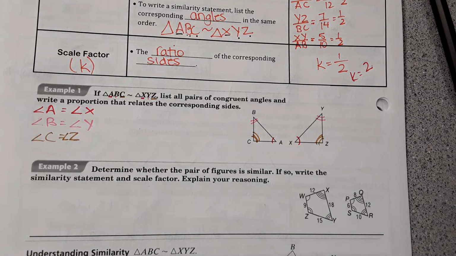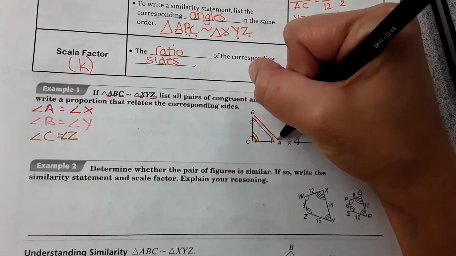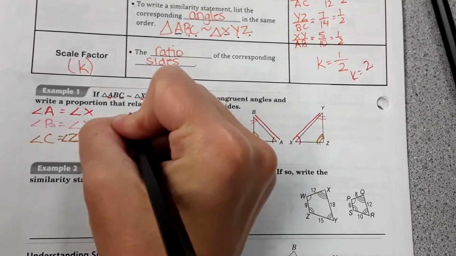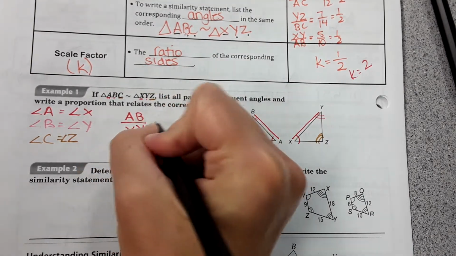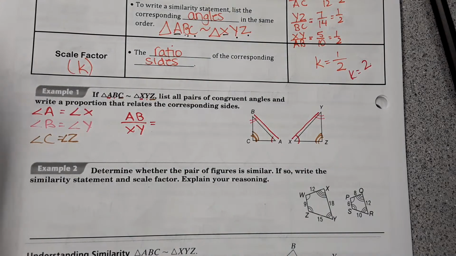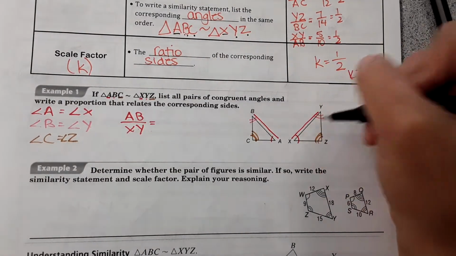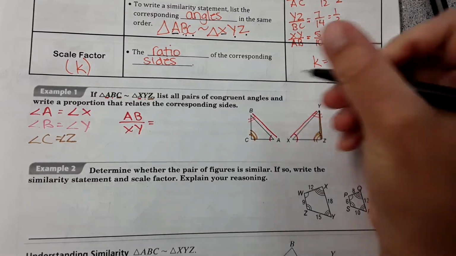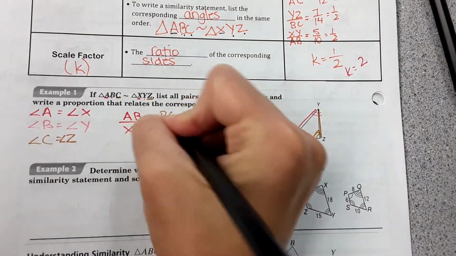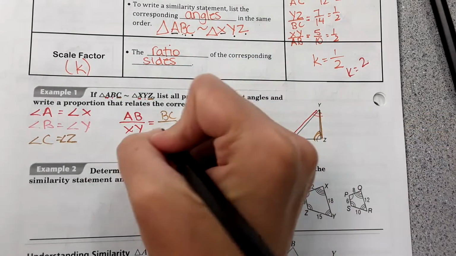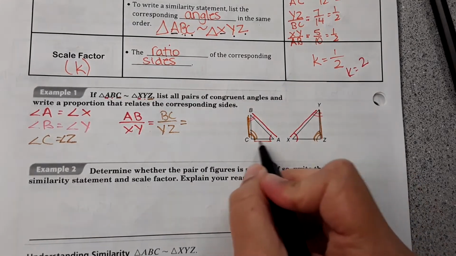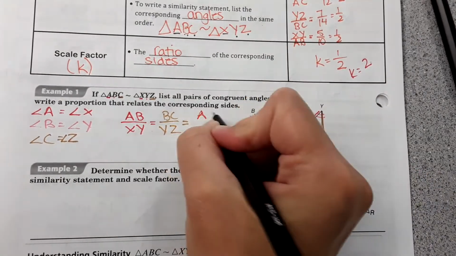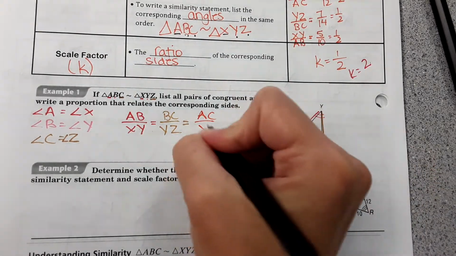It also says to write a proportion that relates the corresponding sides. I notice that this side corresponds with this one here. So I'm going to say AB over XY. And then it looks like this side right here corresponds to this one, so BC over YZ. And then this side corresponds with this one, so AC over XZ.